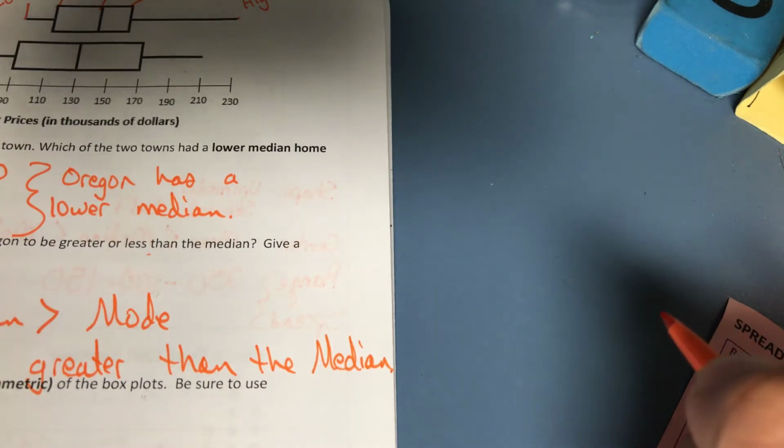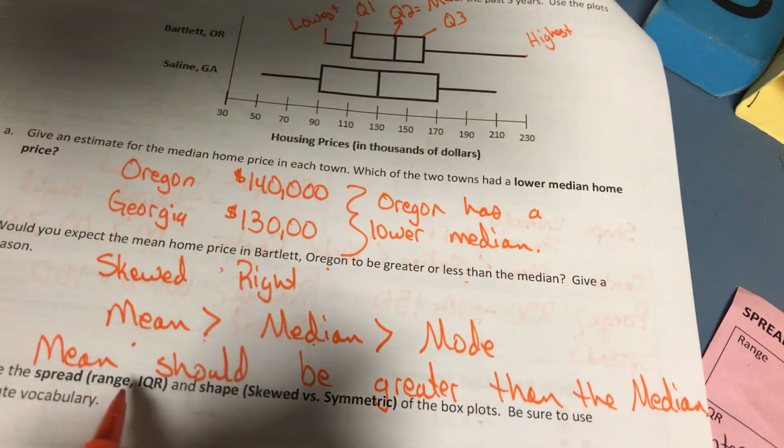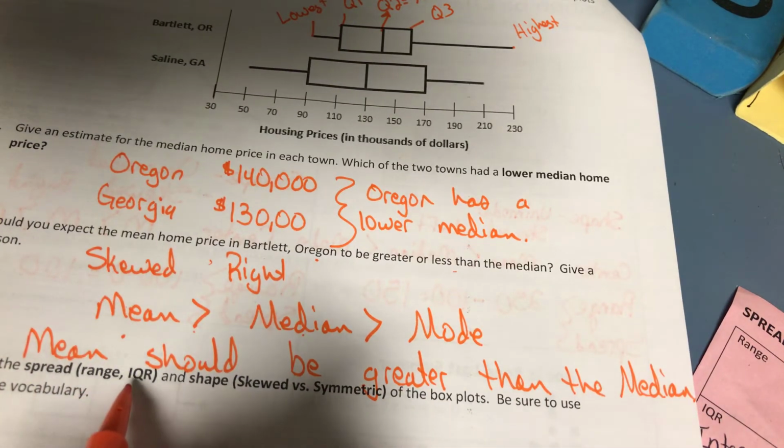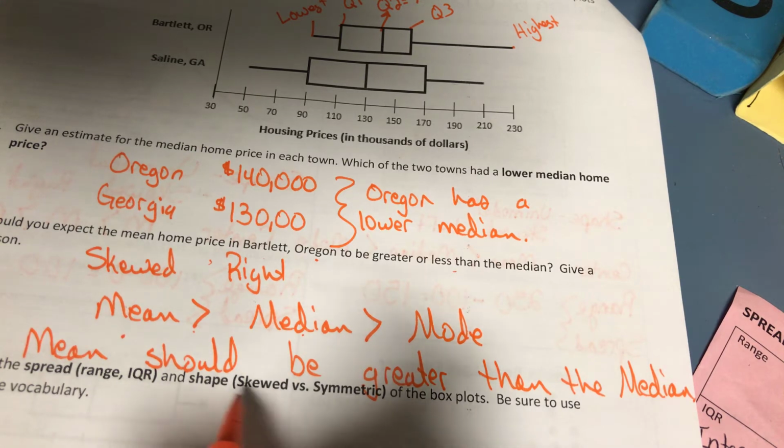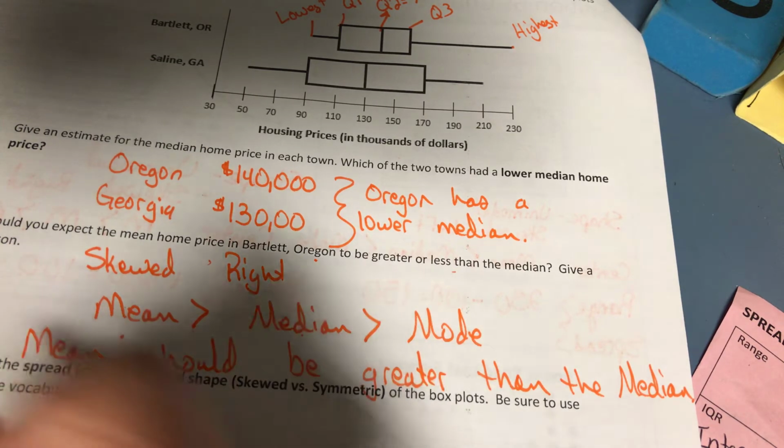All right, next one. Now I want to compare. I'm going to start comparing between the two. So I want to compare the spread. So I'm going to talk specifically about the range and the IQR, and I'm going to compare the shape. So is it skewed versus symmetric? So let's actually start with the shape.